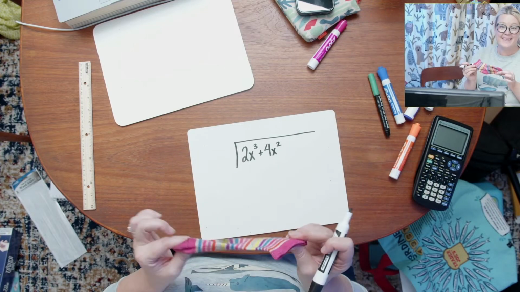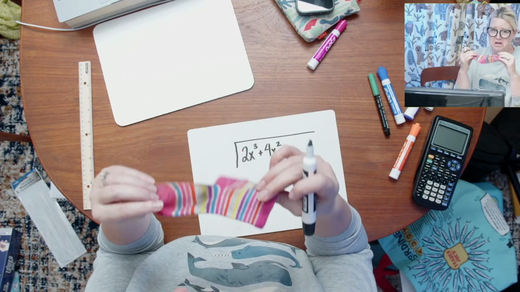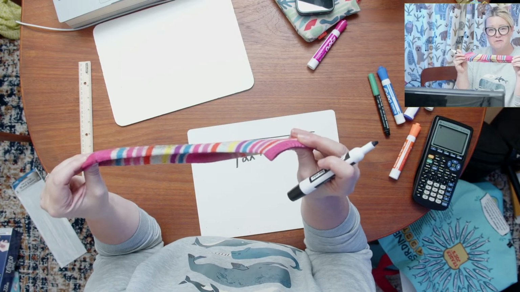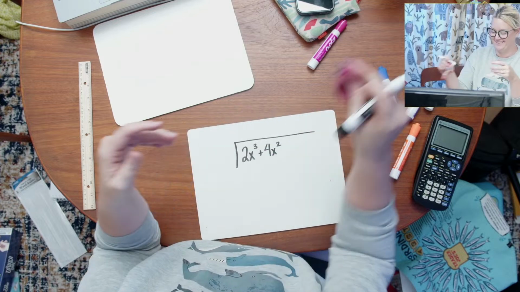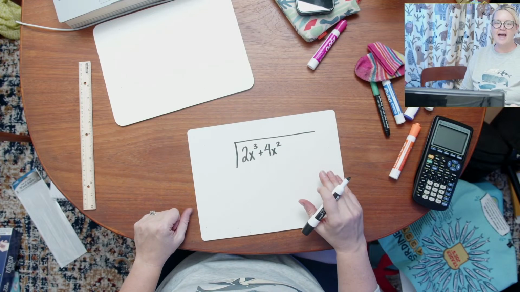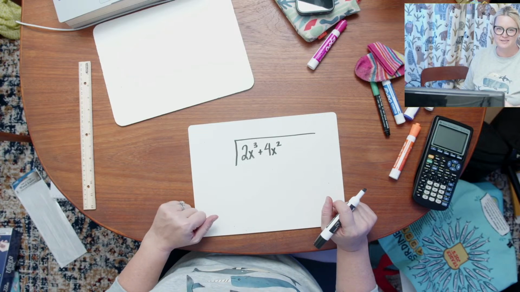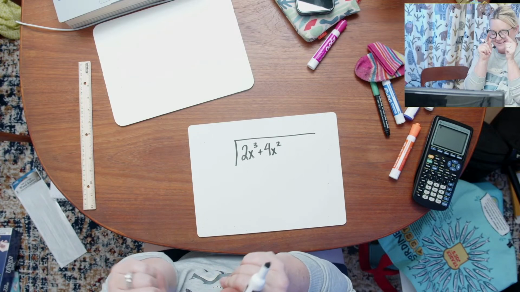Oh, 2x. Thank you, Renee. I get to see my little baby socks. Their feet, I can't believe their feet were ever this little. Well, now they're huge, but I keep my baby socks so I can use erasers and see them and enjoy the little teeny tiny socks.